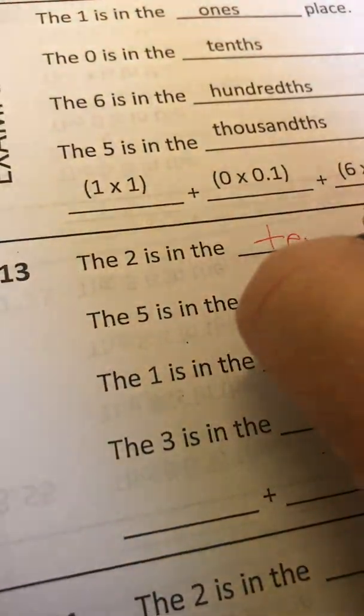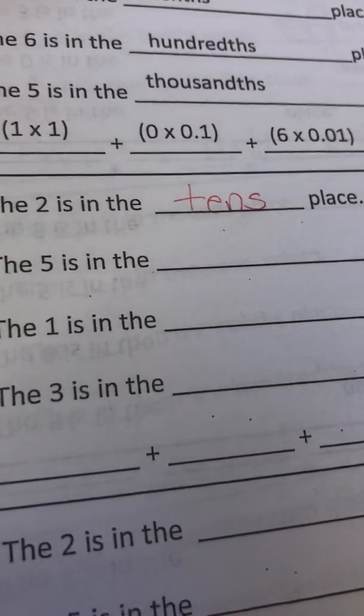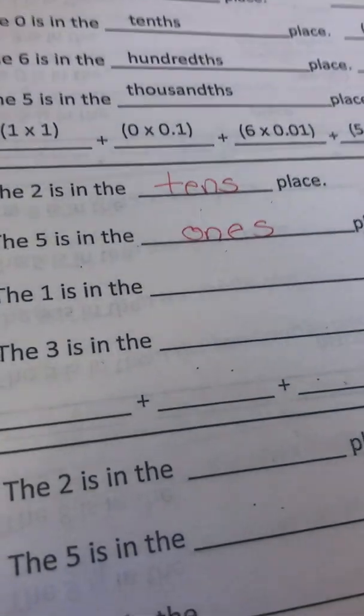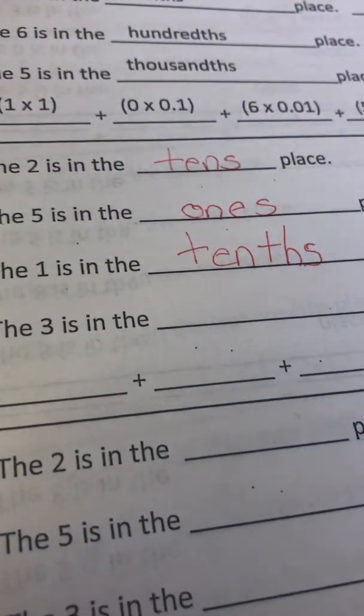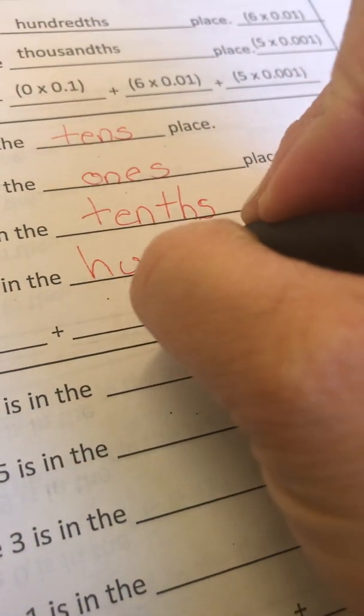So the 2 is in the tens place. The 5 is in the ones place. The 1 is in the tenths place. So I'm going to make sure I get that TH at the end there. And the 3 is in the hundredths place. Again, I'm going to make sure I get the TH in there.